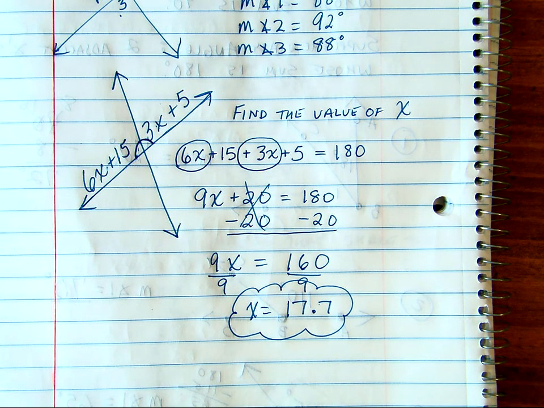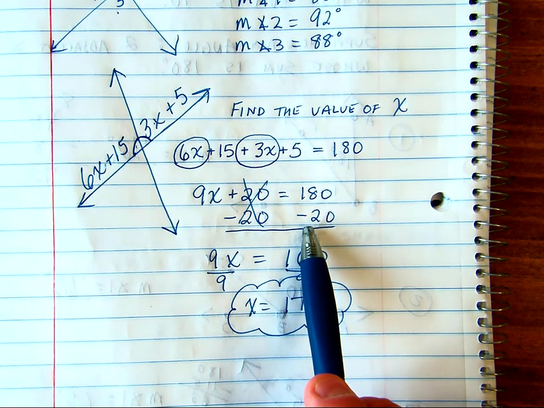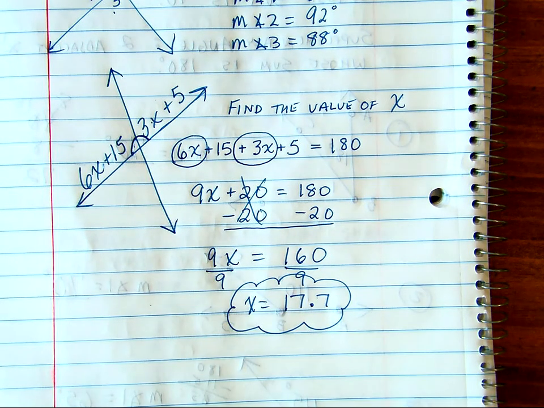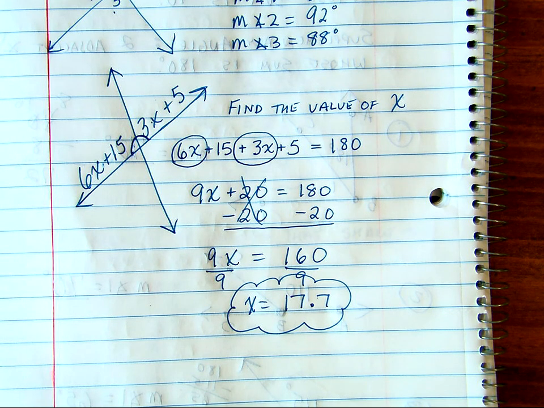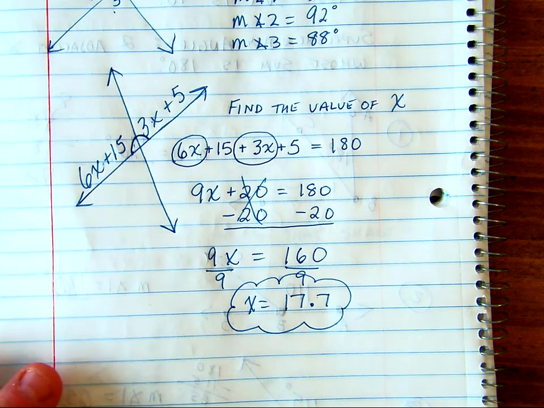You're still going to divide at the end to get your answer. All right, let's try another one of these. And then I'll give you guys your practice work.